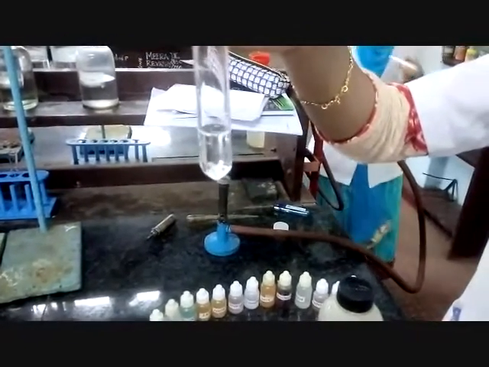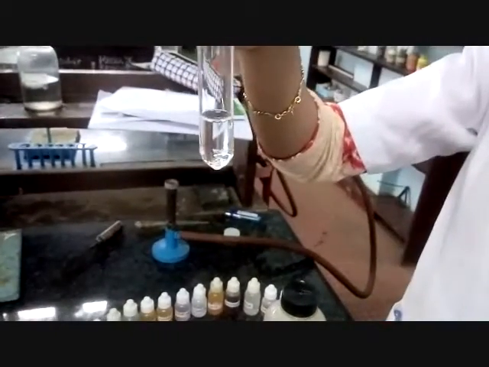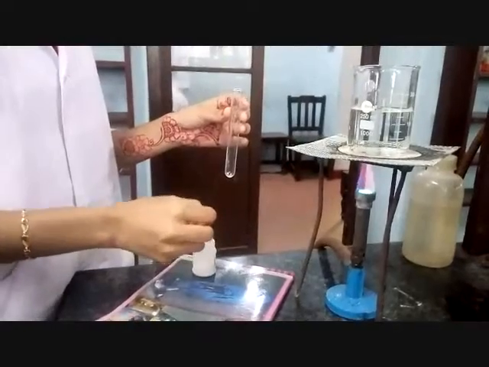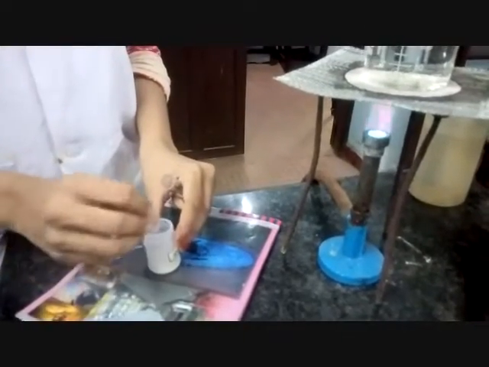It is readily soluble in cold water. The compound may be sugar or urea or may be phenol. In hot water: readily soluble in hot water, may be sugar or urea or may be phenol. The solubility of the substance in dilute HCl.